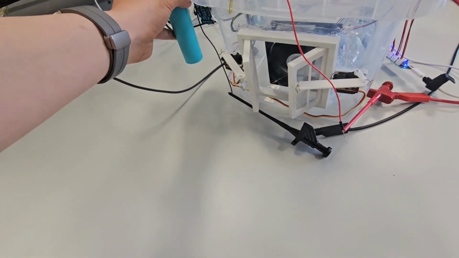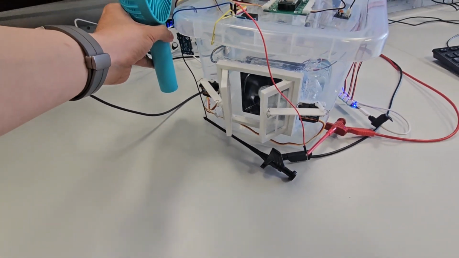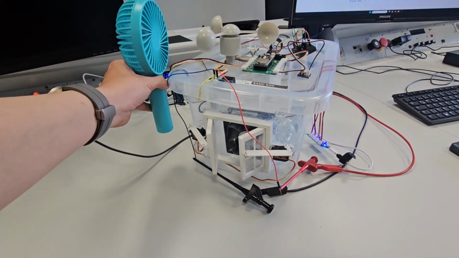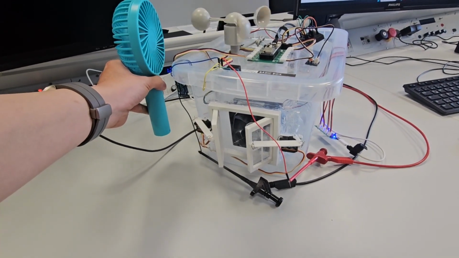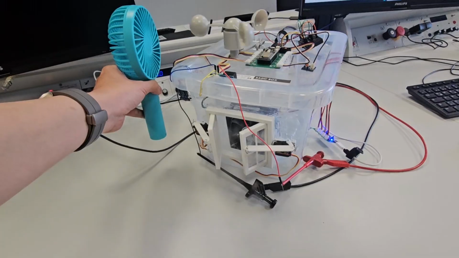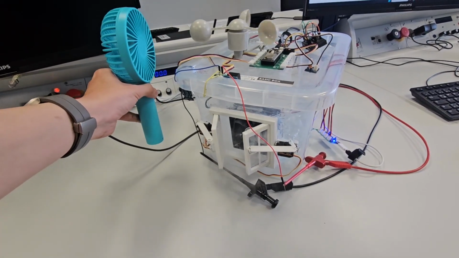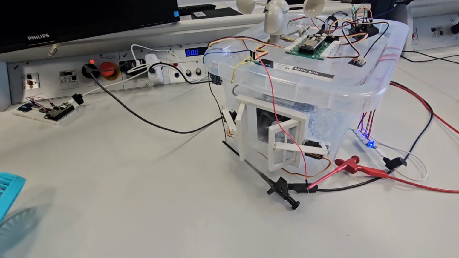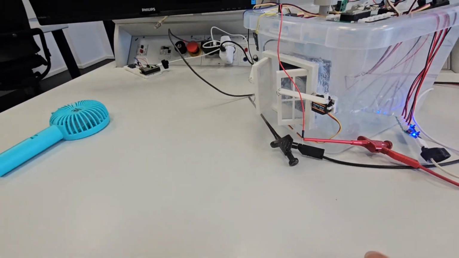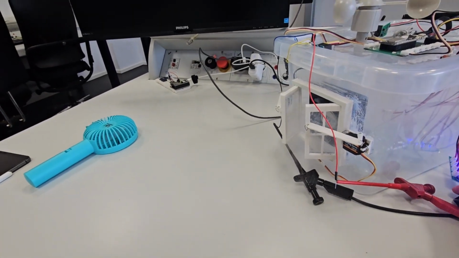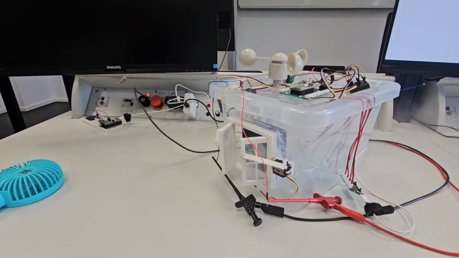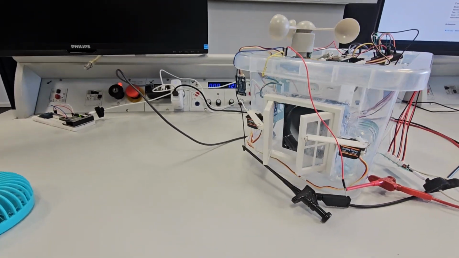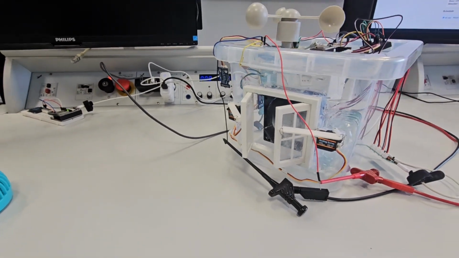As you see, the fan is off because it detects wind over there. But if the wind stops, the fan will soon be turned on. You see? The fan is turned on.